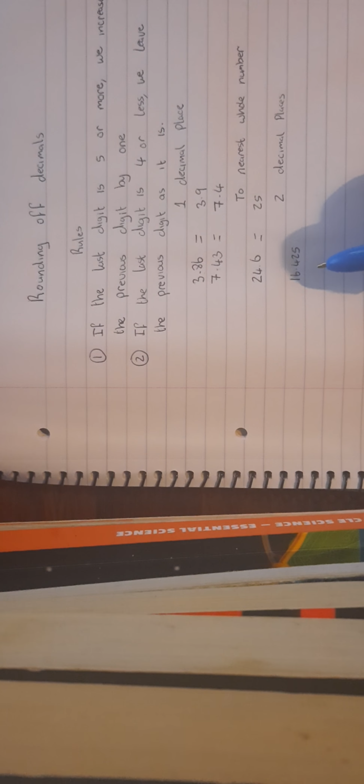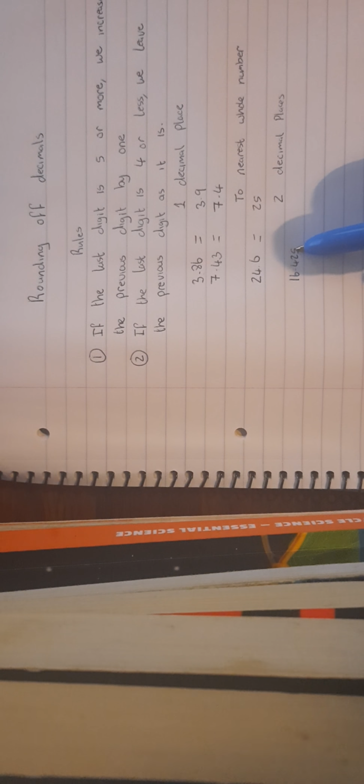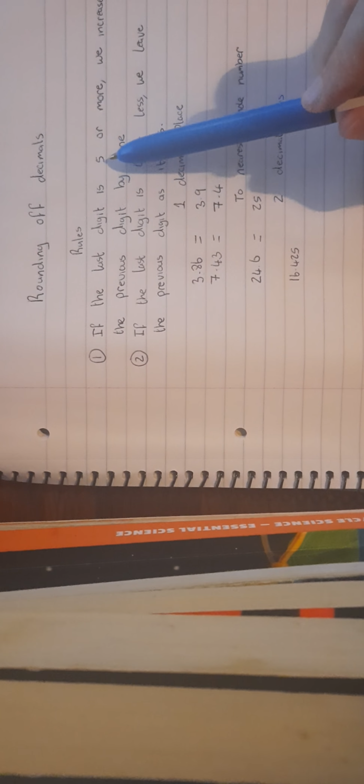So what that means is after the decimal point, we want to keep two of the numbers, or two places after the decimal point. So what we do is, again, we look at the second decimal place and we apply this rule. In this case, the second decimal place is 2, so we have to look at the number afterwards. The number after it is 5. So we can see here that this rule up here will apply.